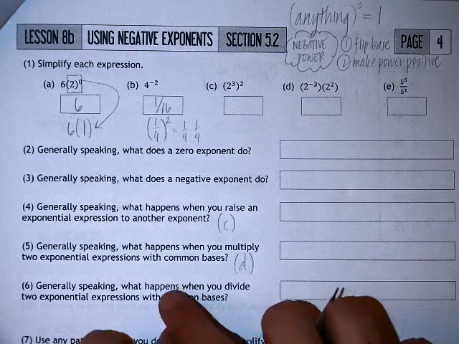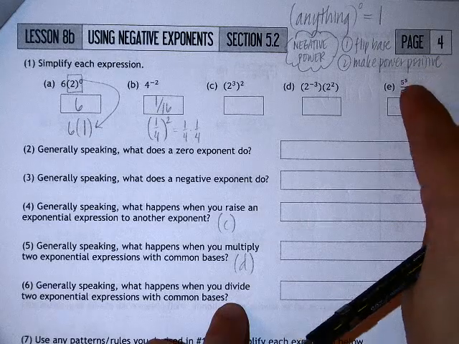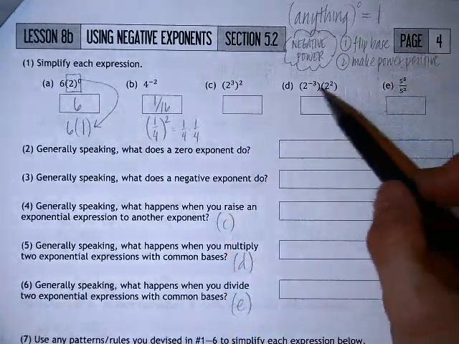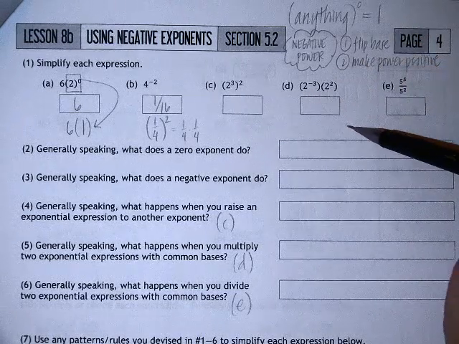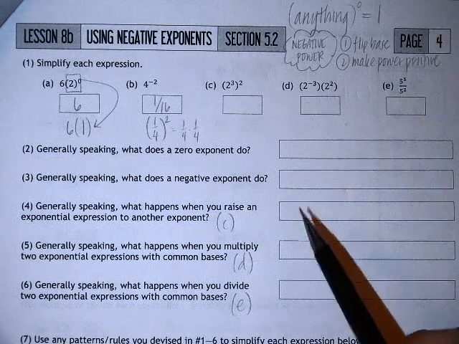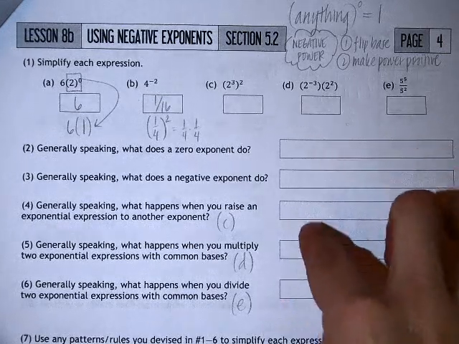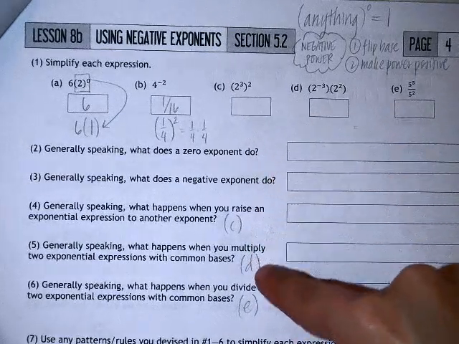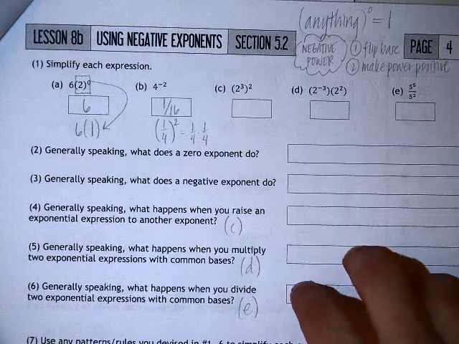And in question number 6, it says, what happens when you divide two exponential expressions with common bases? Maybe you remember something about letter E that could help. So it's not really that I was ever going to teach these rules of exponents. These are rules of exponents that usually come from Algebra 1 or maybe even middle school. This is just asking you, how would you do it? Based on your past experience, based on your understanding of exponents, how do you understand questions C, D, and E? So put these in your own words.